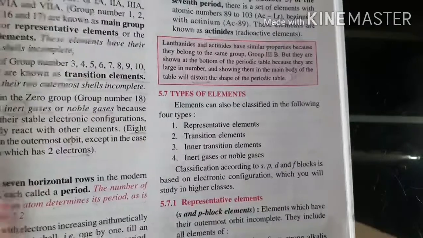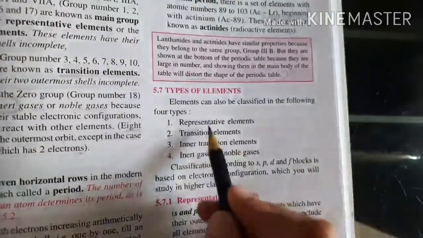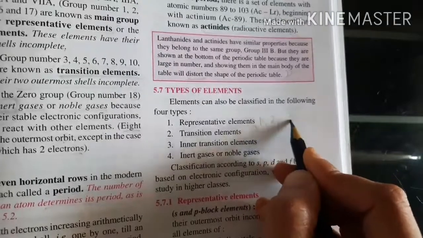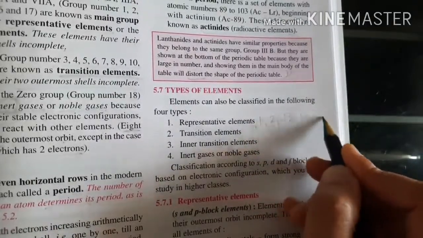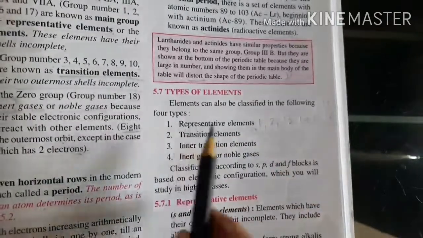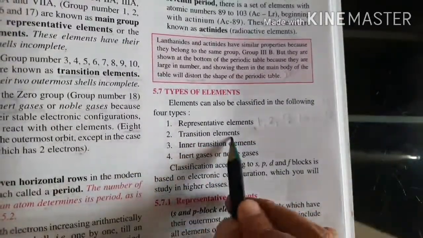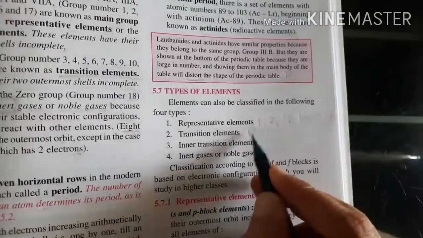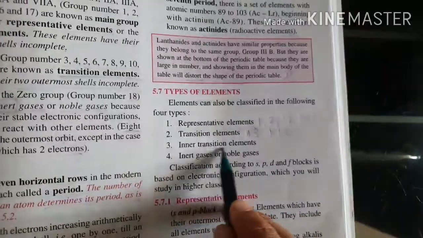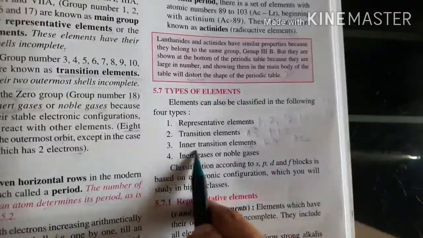Now, step by step, we learn about all the groups and the names given to them. Now the types of elements present. The representative elements, as we told before, are groups 1, 2, 13, 14, 15, 16, 17 and 18, because they have one incomplete outermost shell. These are also known as normal elements. The transition elements are the middle part, groups 3 to 13. Then the inner transition elements are the lanthanides and actinides.